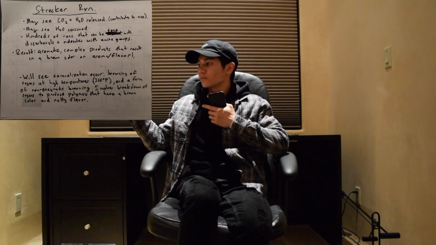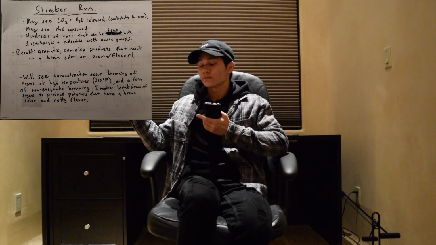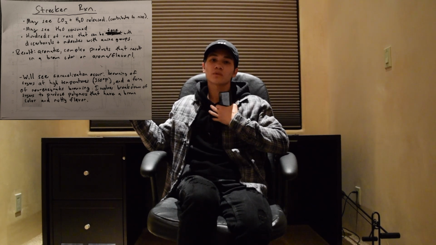So we will also see caramelization occur, the browning of sugars. It's also a non-enzymatic type of browning. It occurs at high temperatures, around 350 degrees Fahrenheit. So we'll see that as well in our cookie making experiment. It involves the breakdown of just sugars to produce polymers that have a brown color and nutty flavor. We'll see that, but we're not going to be exploring that today.